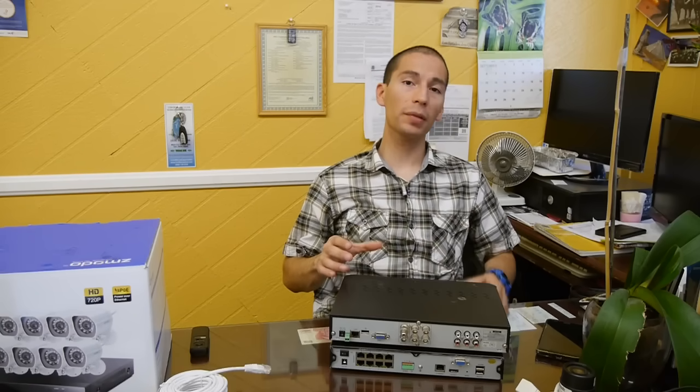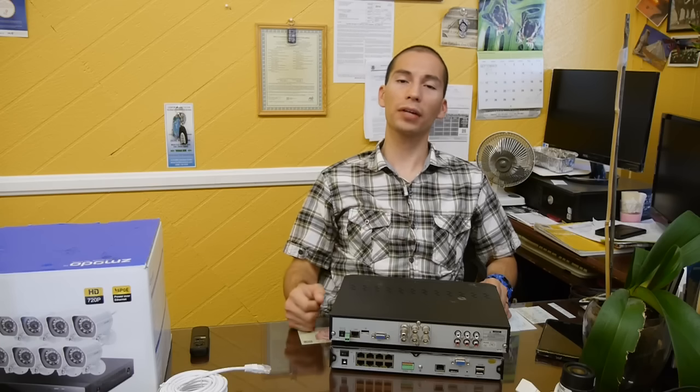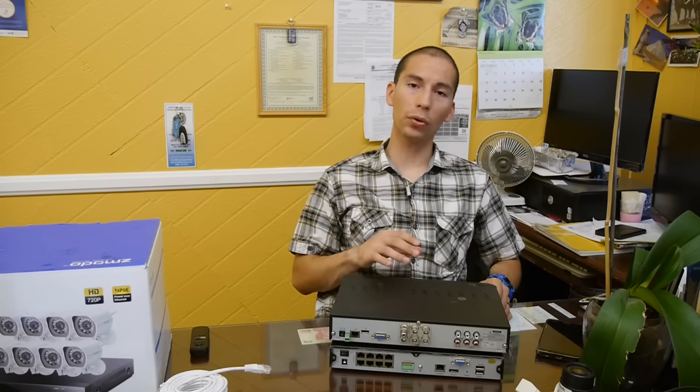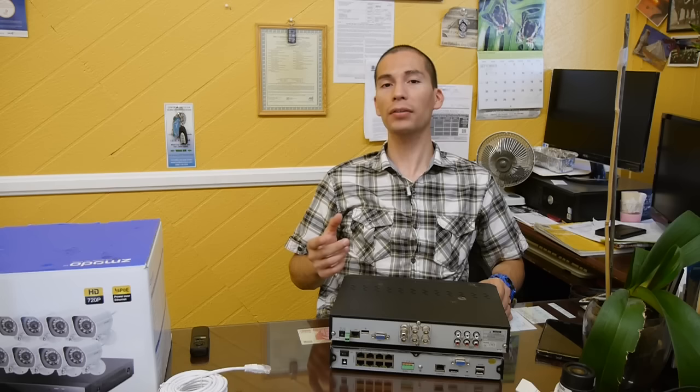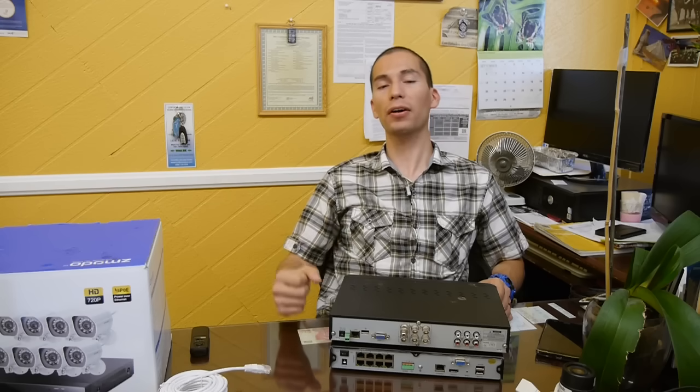DVRs and NVRs can be purchased with or without a hard drive installed. And to get the most out of your money, I would suggest you buy a video recorder without a hard drive installed for 2 good reasons. The price difference between a video recorder with and without a hard drive can usually get you a much larger hard drive, usually double or even more than double the hard drive capacity.